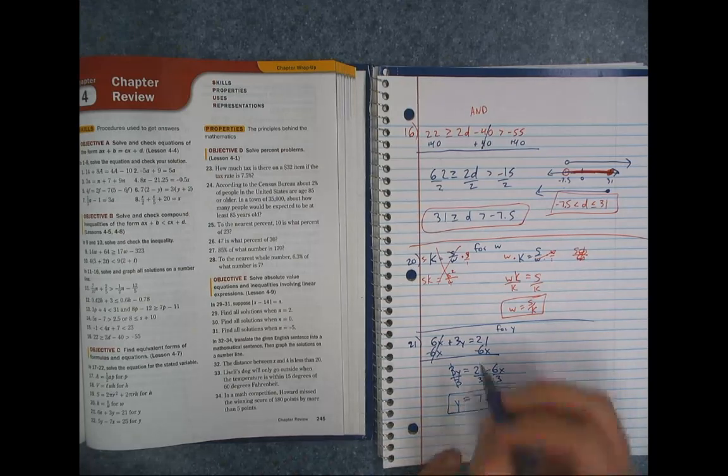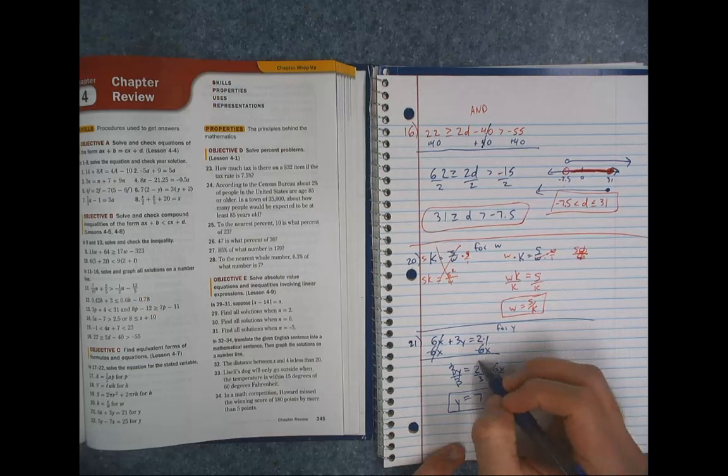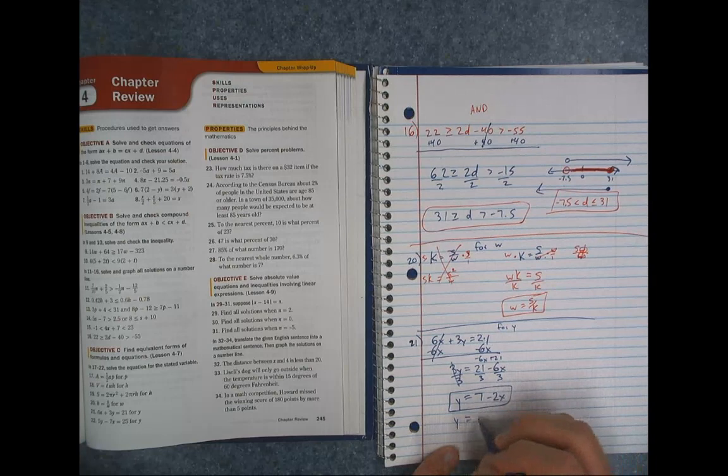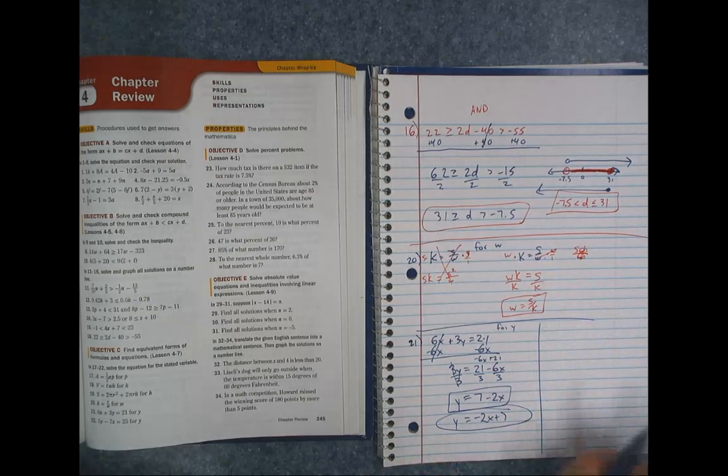Now, some people, when they bring this over, and it's perfectly fine, instead of doing 21 minus 6x, they'll put the x in front. And it'll be negative 6x because it was a minus, and it'll be plus 21 because it's positive. And so this final answer would end up just being the opposite. It would say negative 2x plus 7. And that's the same thing. That's perfectly fine.